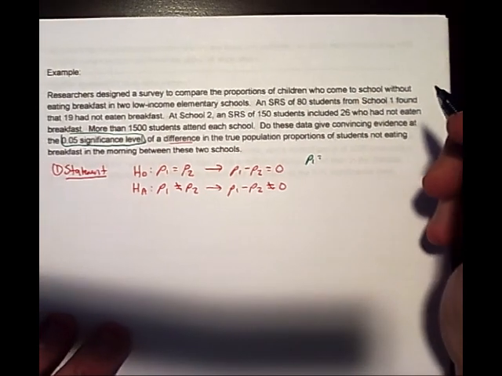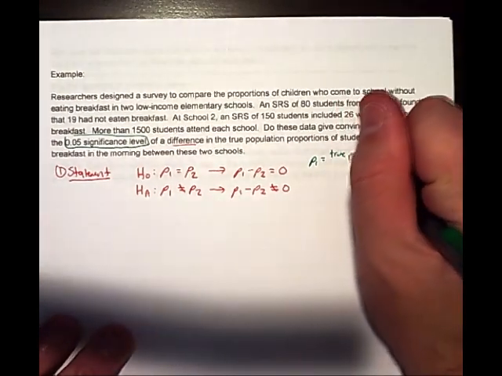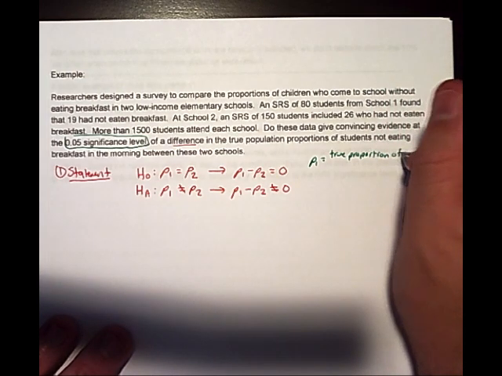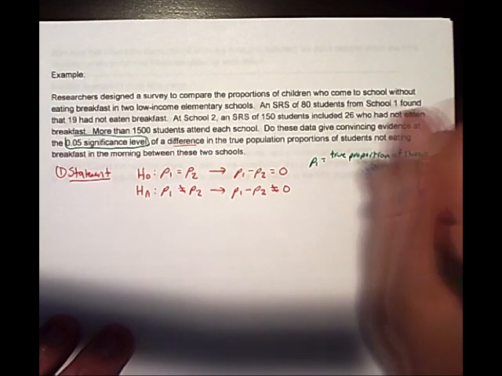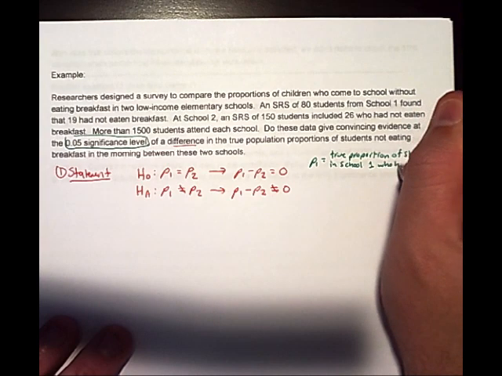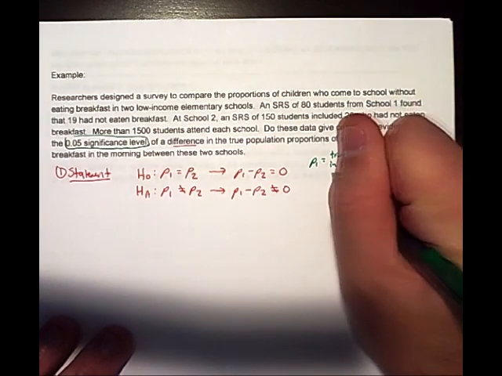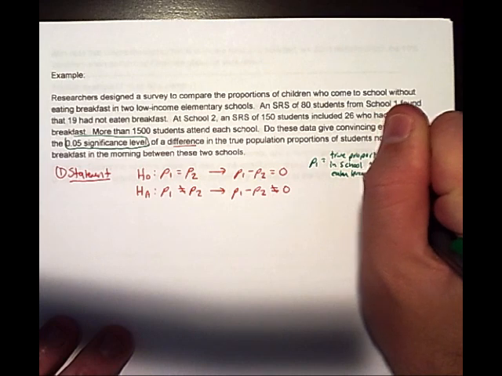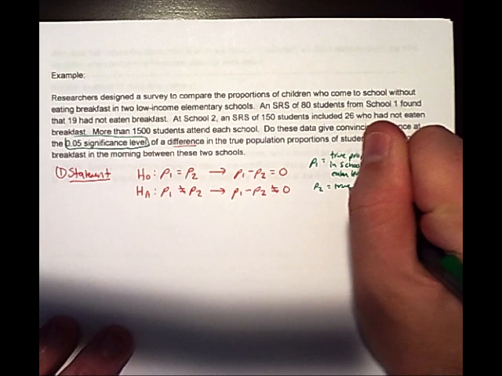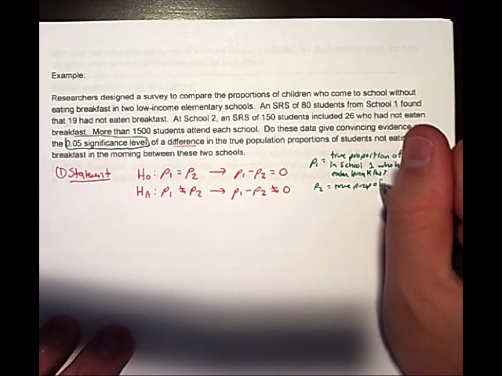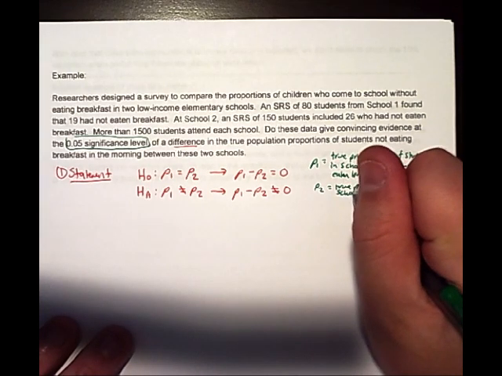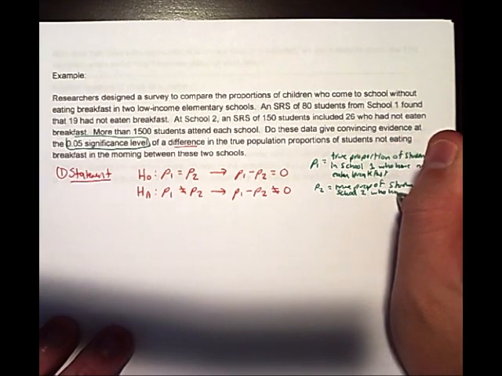So p1 is the true proportion of students in School 1 who have not eaten breakfast. And p2 is the true proportion of students in School 2 who have not eaten breakfast.